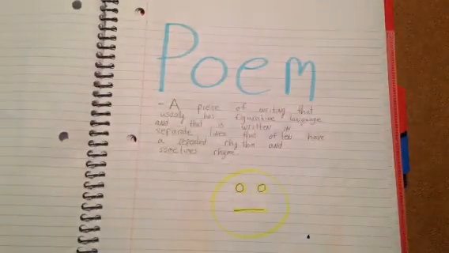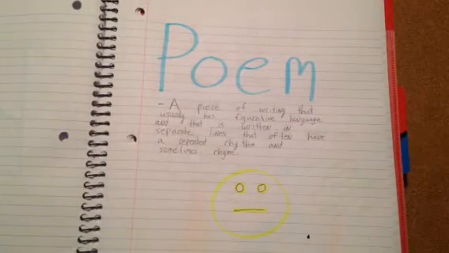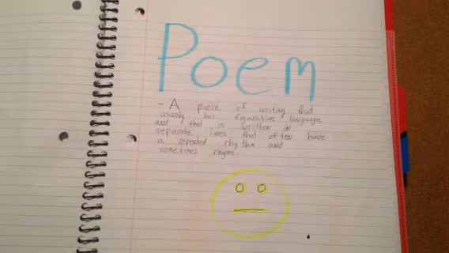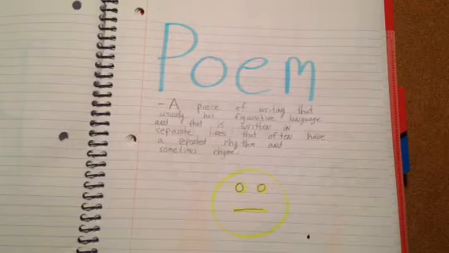Now, Merriam-Webster defines a poem as a piece of writing that usually has figurative language and that is written in separate lines that often have a repeated rhythm and sometimes rhyme. Ugh. I know your eyes probably glazed over listening to that. That's why I have my annoyed little smiley face there.